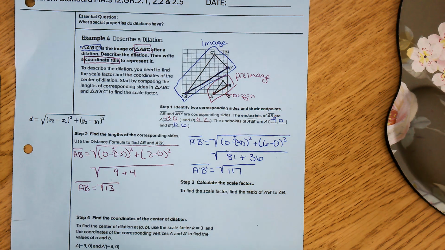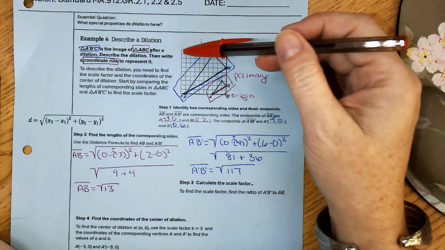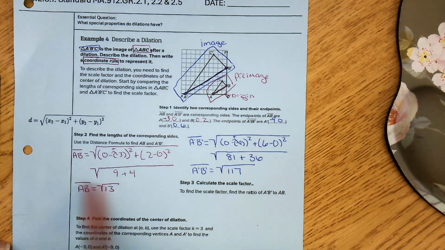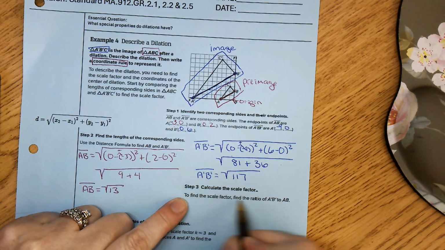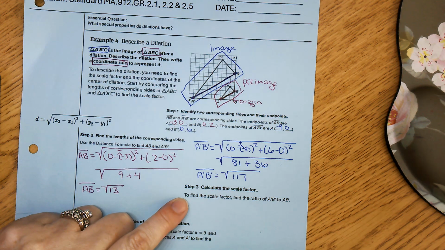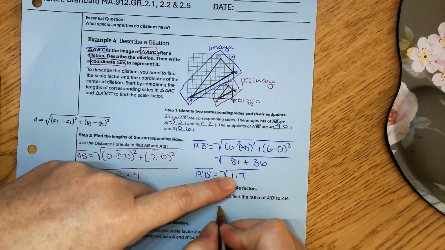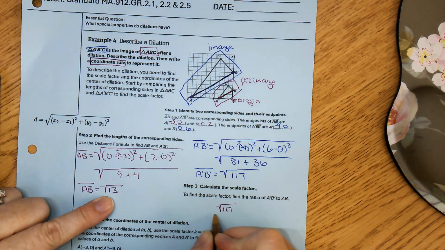Now, since we have our lengths of our corresponding sides, we can calculate our scale factor. Now, if these had been straight up and we were able to just count the blocks for the length of our side, we could skip this whole step and simply go here. All right, so we're going to find the scale factor. We're going to find the ratio of AB prime, which is square root of 117, to AB, which is the square root of 13.